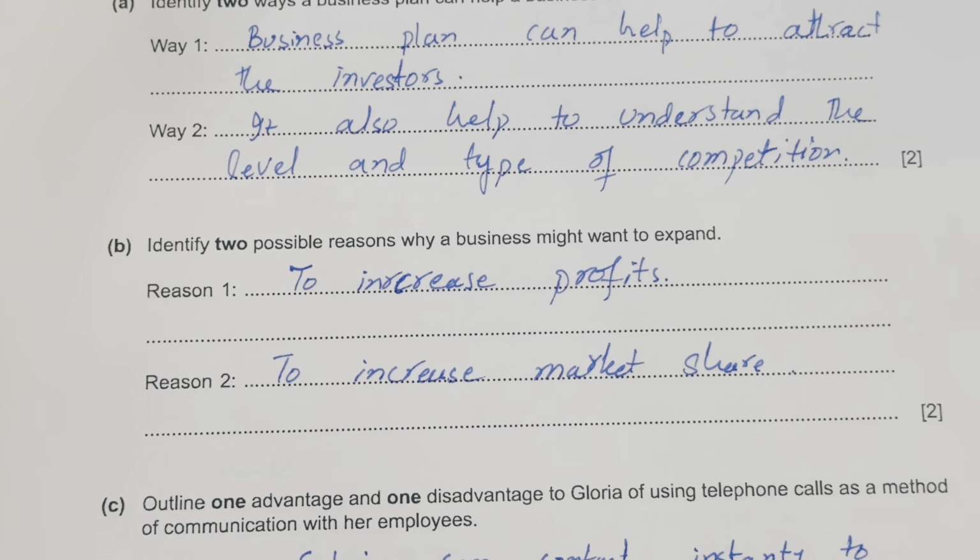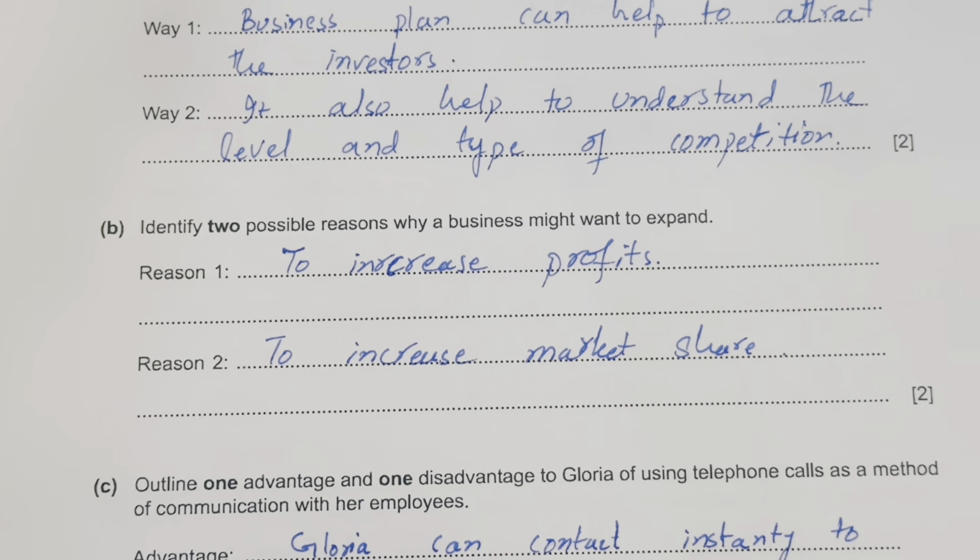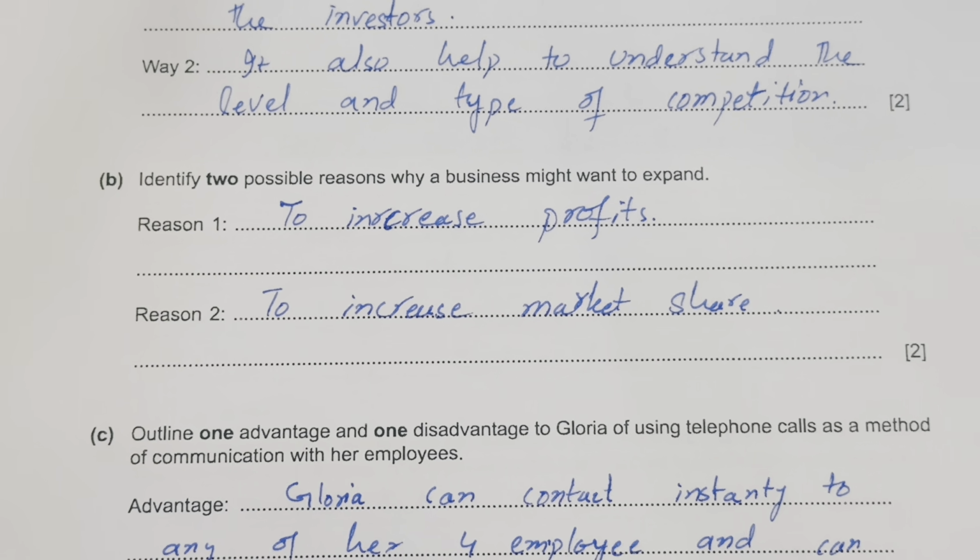Outline one advantage and one disadvantage to Gloria of using telephone calls as a method of communication with her employees.